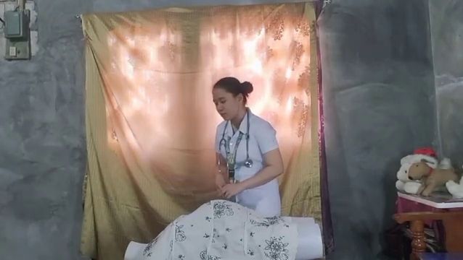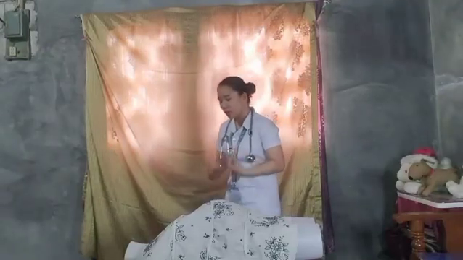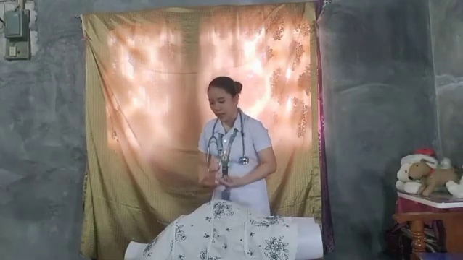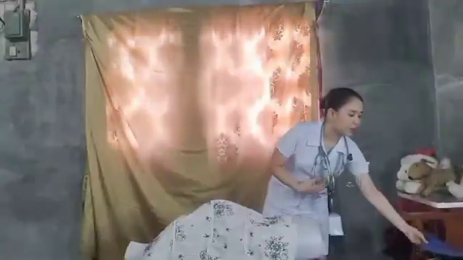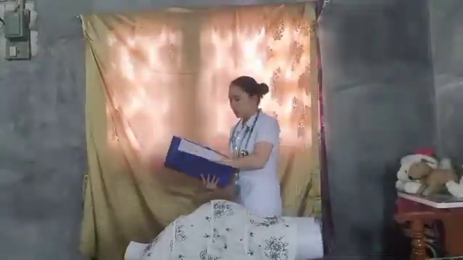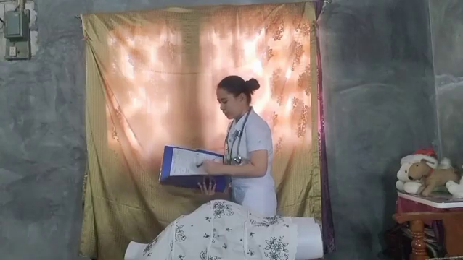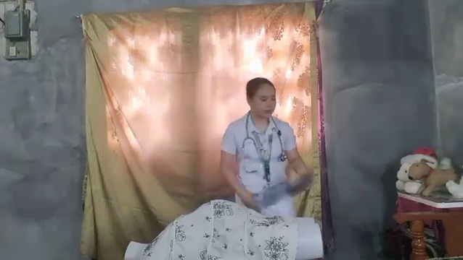Okay lang po? So, now for the procedure, first you should obtain the maternal consent of the patient. So, ma'am, meron po tayong consent na kailangan niyo pirmahan. Okay lang po ba sa inyo yun, ma'am? So, po yung consent niyo po, pirma na lang po kayo dito. The rationale is to gain her cooperation.